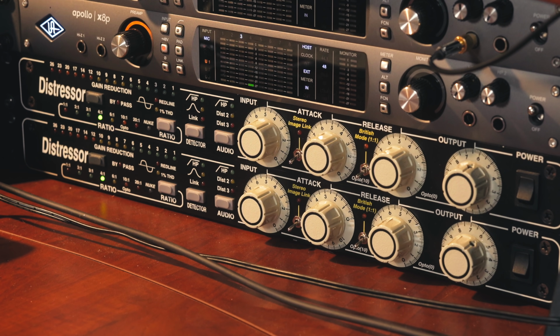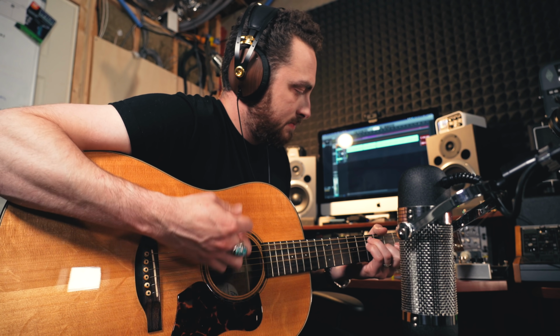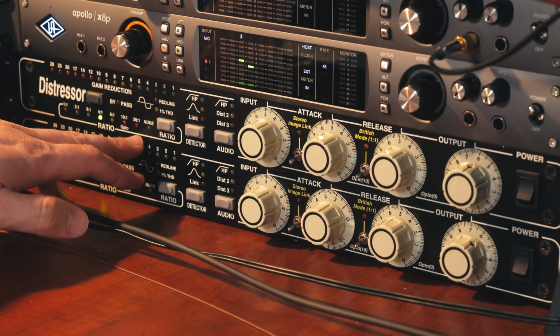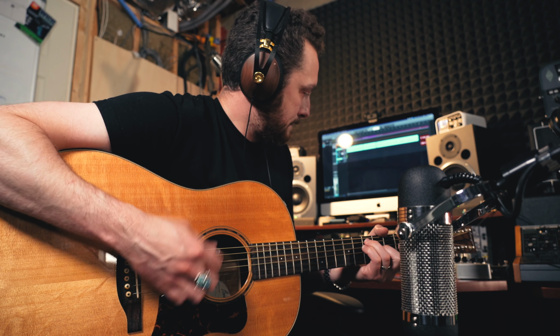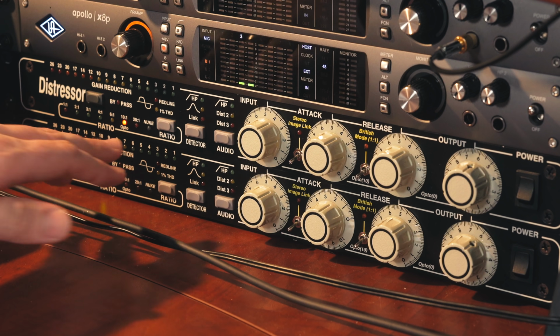Now let's go up to 4-to-1. Now let's go even higher to 10-to-1. And just for kicks, let's put it on the nuke setting, which is its highest setting, basically an infinite ratio.